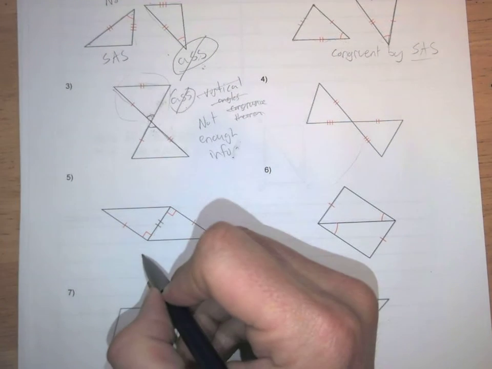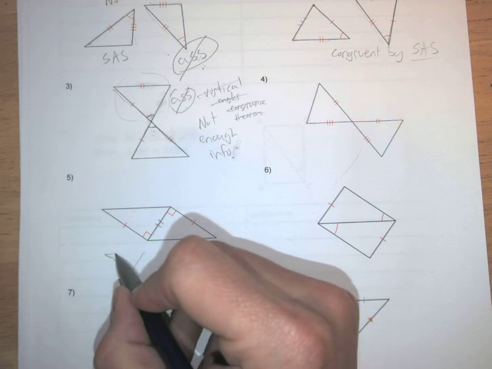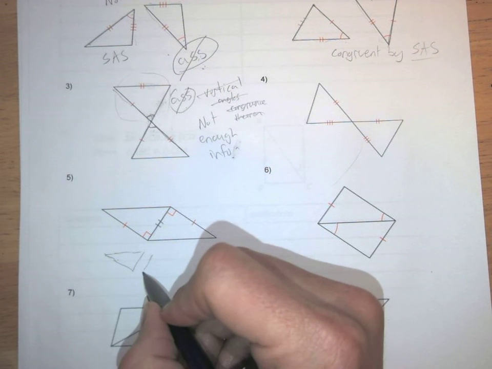So let me just redraw them real quick. Just be kind of a sketch. Not perfect.